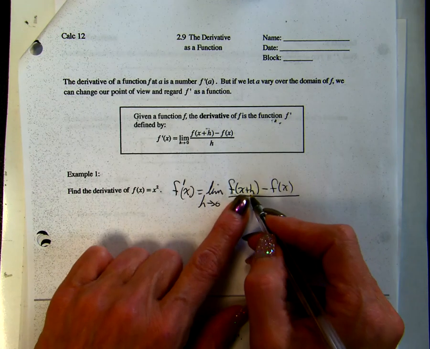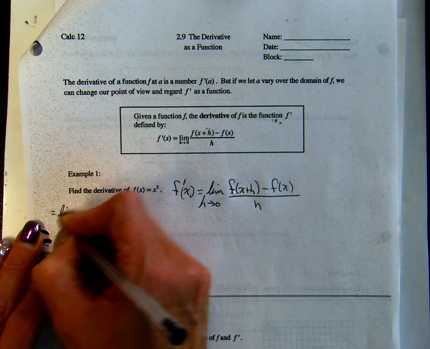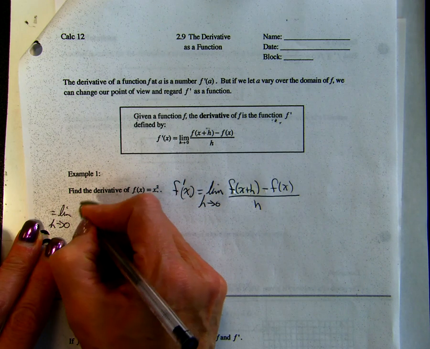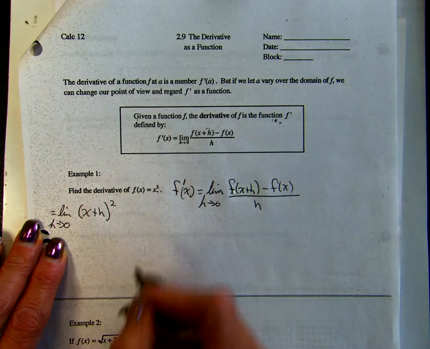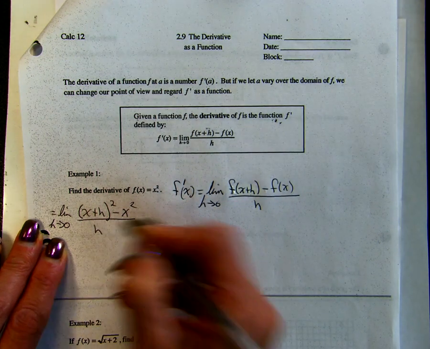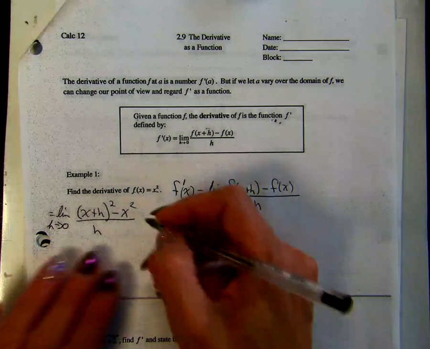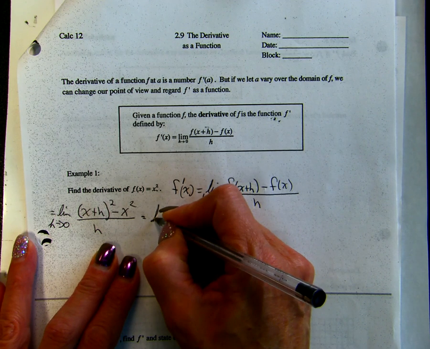Okay, so what is the function at x plus h? Well, this will be the limit as h approaches 0. Well, the function at x is x squared. The function at x plus h is x plus h squared, minus the function at x, which is x squared, all over h. What should I do with that? Expand, collect like terms, and hope to cancel the h out of it.